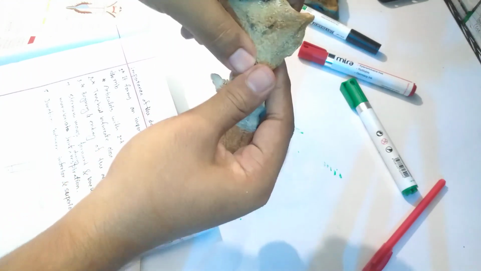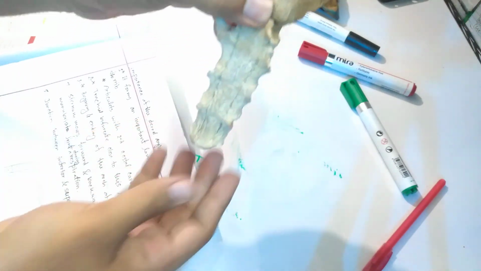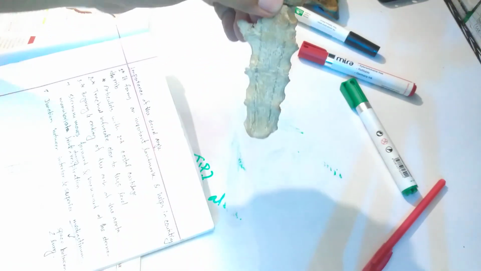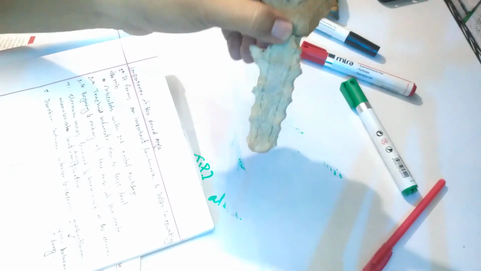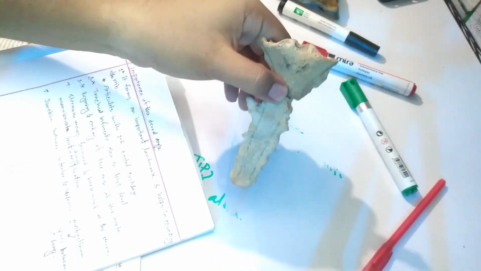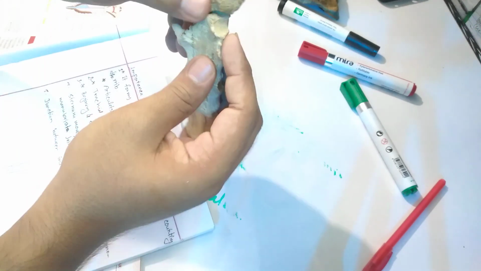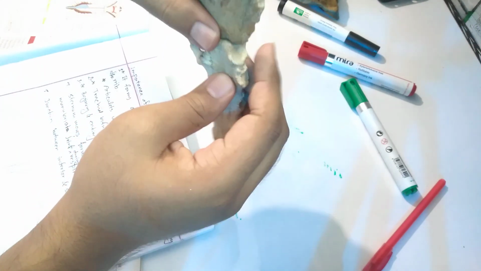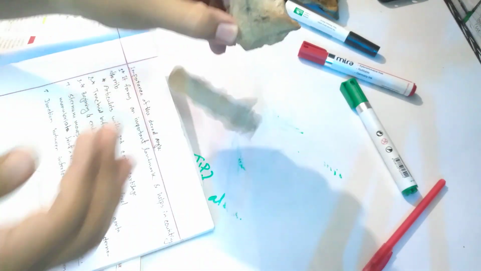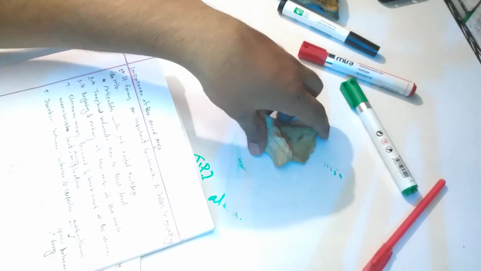The clinical importance of the sternal angle is that it forms an important landmark and helps in counting the ribs, and it articulates with the second costal cartilage. Then the trachea bifurcates close to this level.